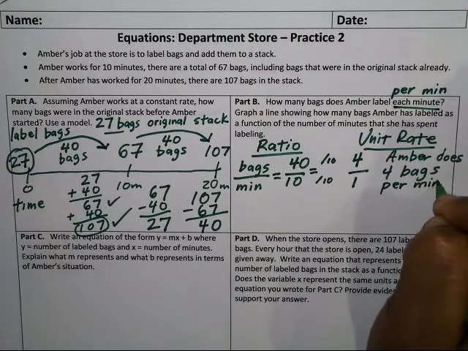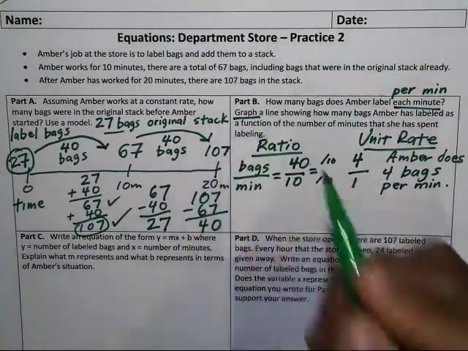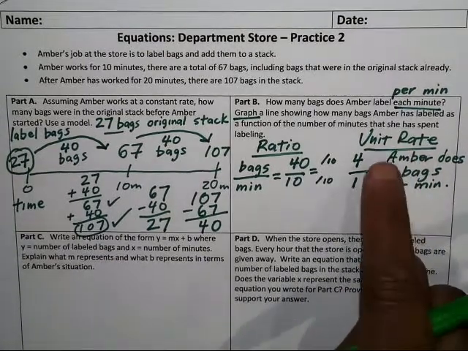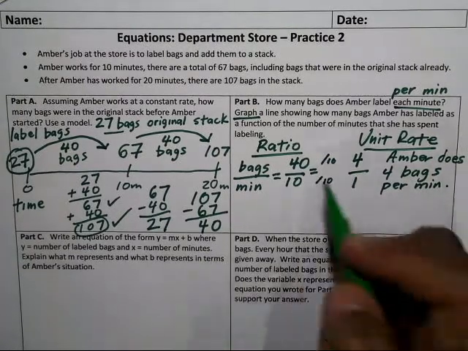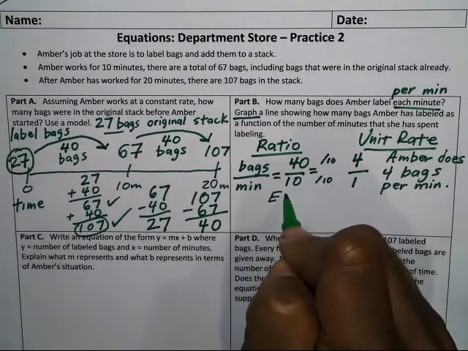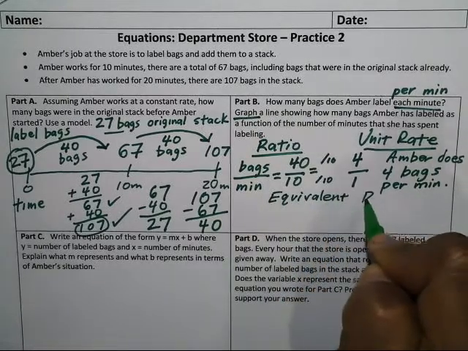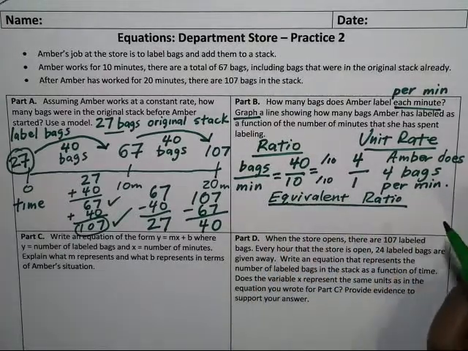Okay, per minute. Next thing they want us to do is to graph a line. So to graph a line, we're going to need some points. So how are we going to do that? Well, we're going to have to take that unit rate and this ratio here, and we're going to have to come up with some equivalent ratios.